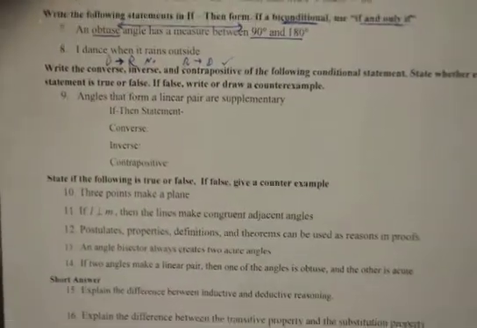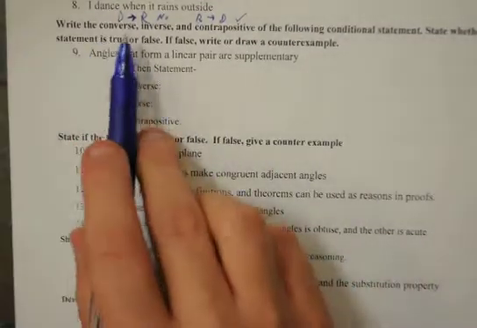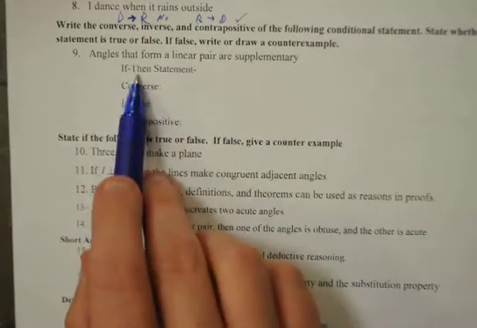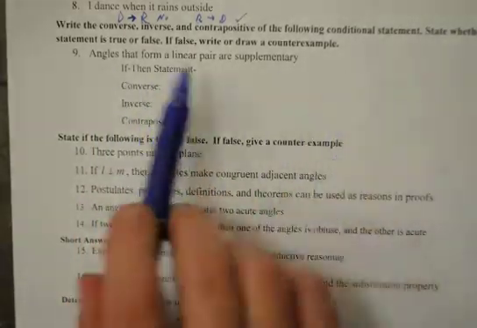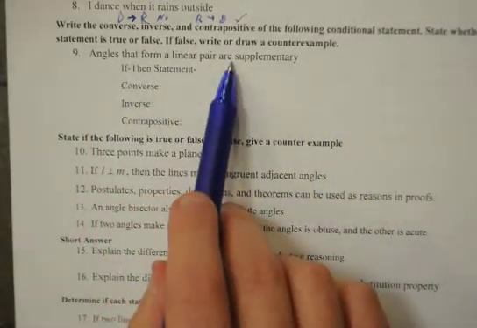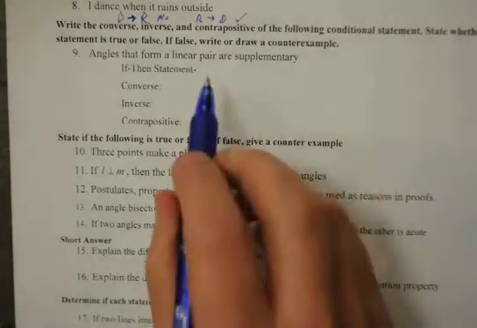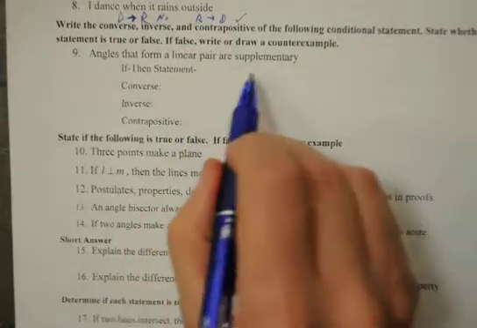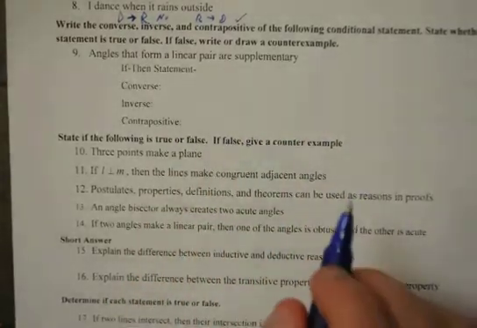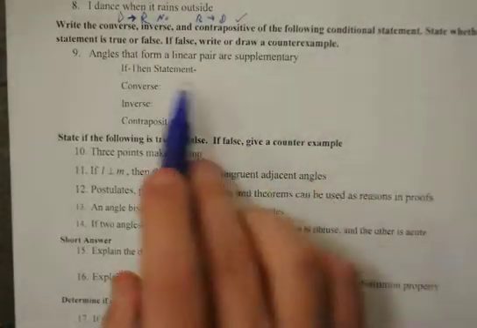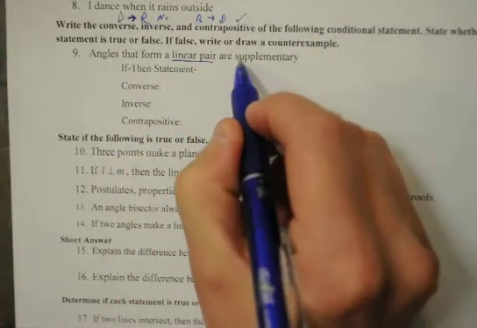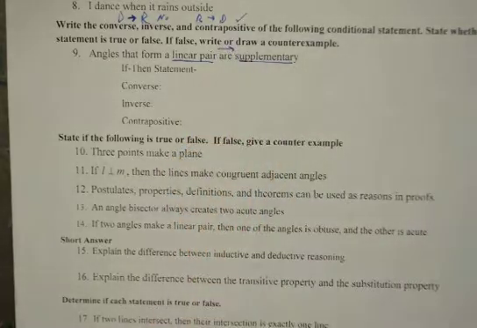Anyway. Next. Converse, inverse, contrapositive. Alright, so the first thing we just have to do is write the if-then statement. Angles that form a linear pair are supplementary. So I'm going to abbreviate. If this is the test, you want to write this all out. Actually, it'll probably be multiple choice, so you'll just have to pick the right option. Angles that form a linear pair are supplementary. So that's basically what this is saying.